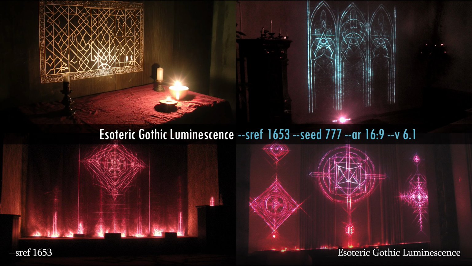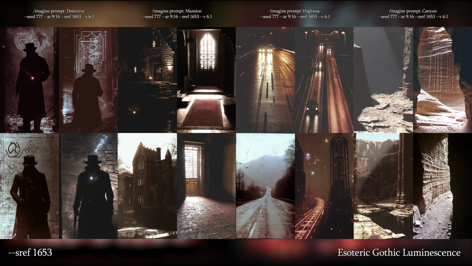1653. Esoteric Gothic Luminescence. And we go straight back to the really dark styles where you can't even make out the faces on people. But the style has an interesting aesthetic, kind of a red-brown tint and very intricate glowing lines.